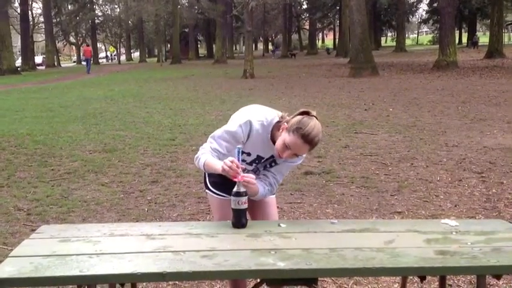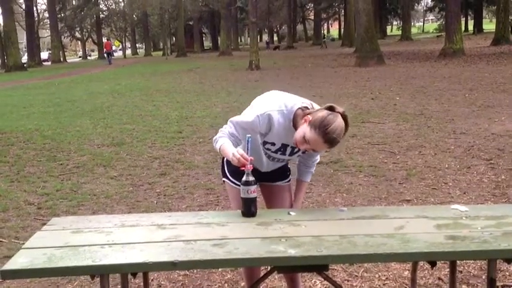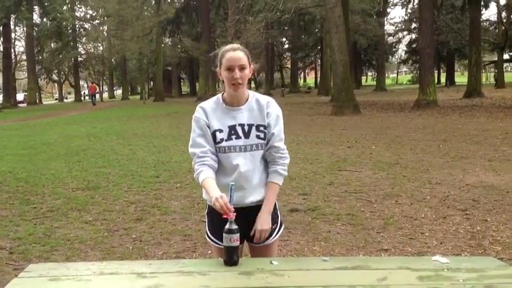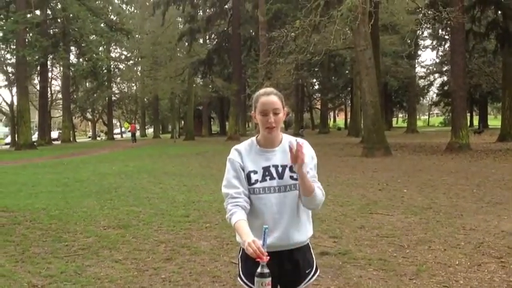Okay, you want to line it up so the tube is directly over the spout. So it looks like it's about lined up to me. So what's going to happen is I'm going to remove this card and the Mentos are going to fall in quickly and there's going to be an explosion.